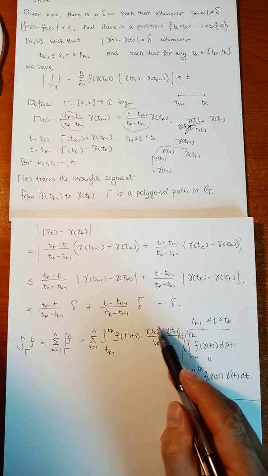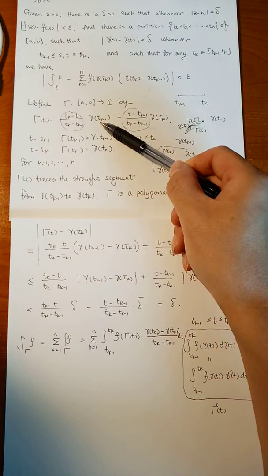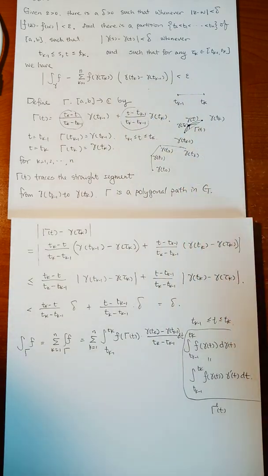This whole thing is the derivative, capital gamma prime, with a negative sign coefficient and a positive sign coefficient.